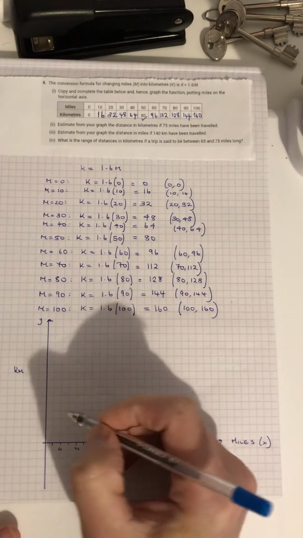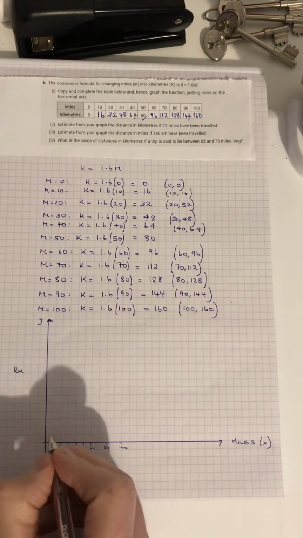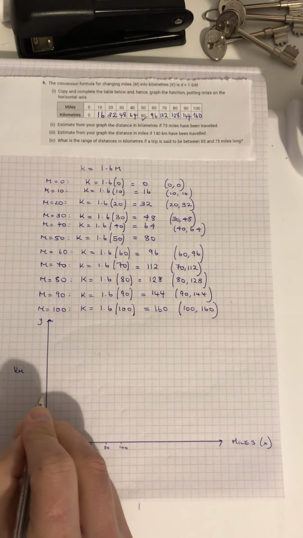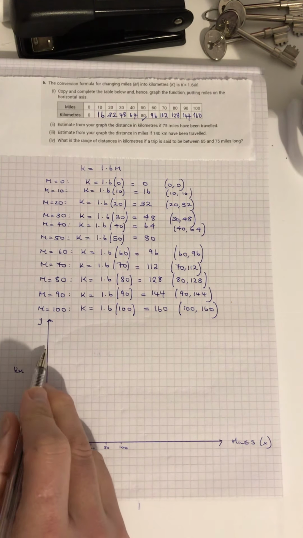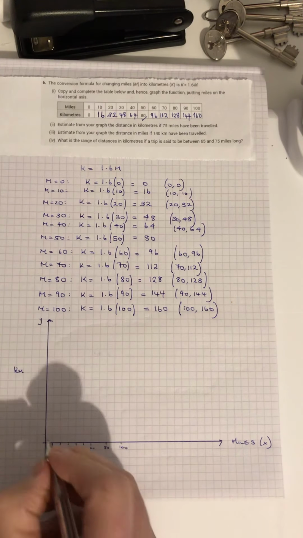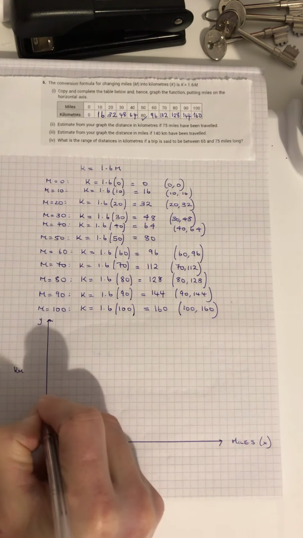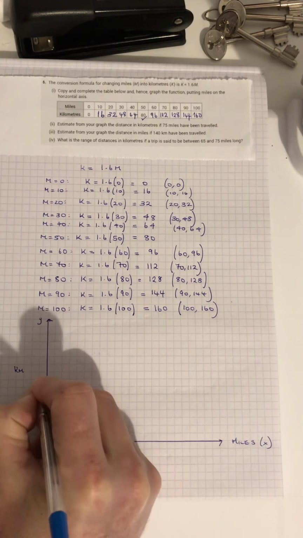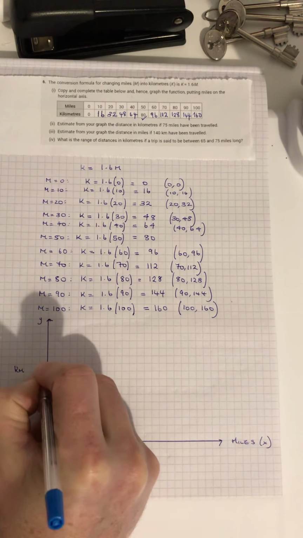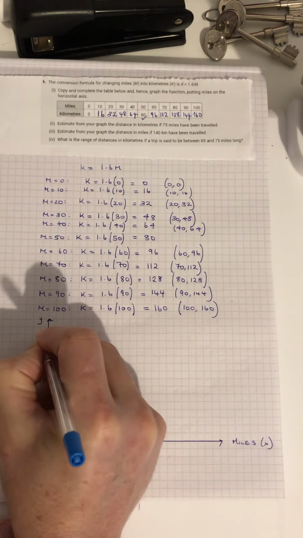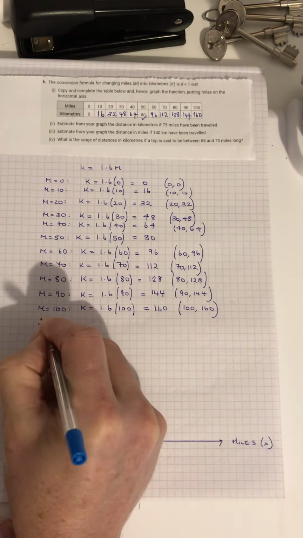And in kilometers then we're going up as far as 160, so just about 20, 40, 60, 80, 100, 120, 140, and 160. Okay?